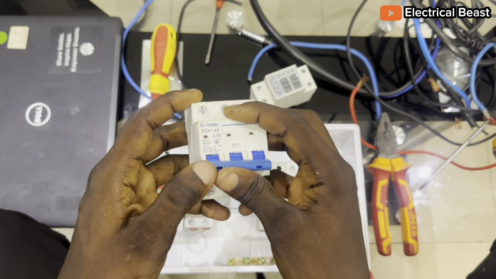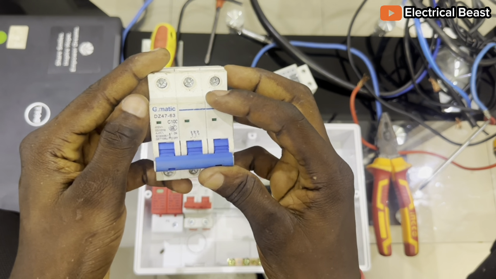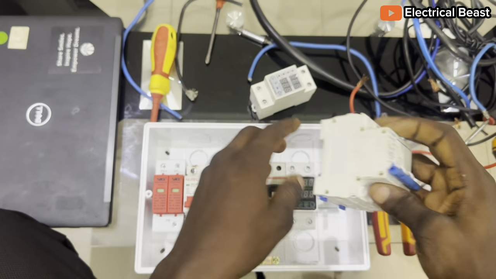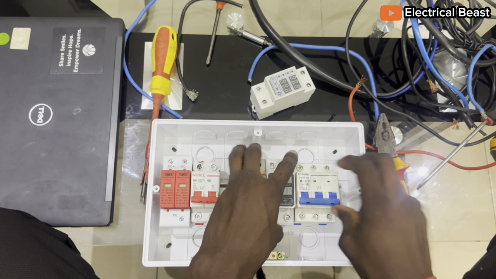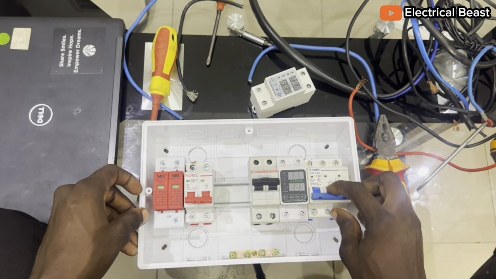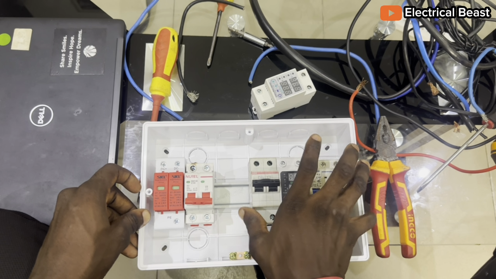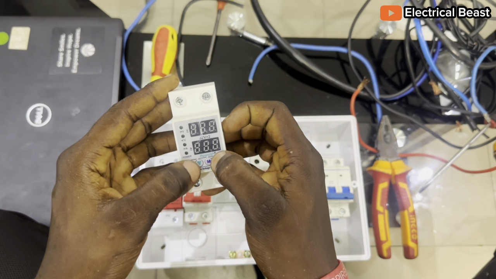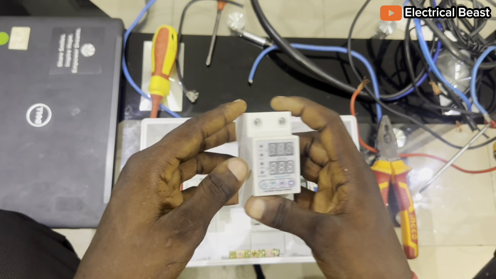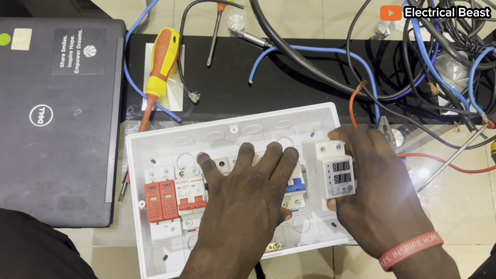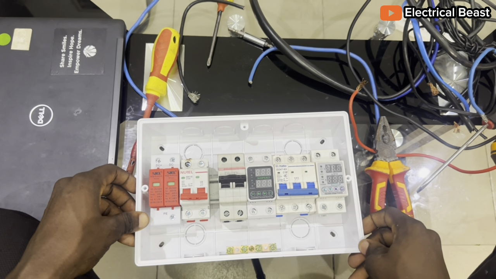Let me use this to present the output breaker for the AC. This is an AC breaker, 100 amps. So you just put it here. The 3-pole breaker. So you can connect live, neutral, and earth. Then this is the output voltage and current protector for the inverter. So you can as well add this to make the setup complete.